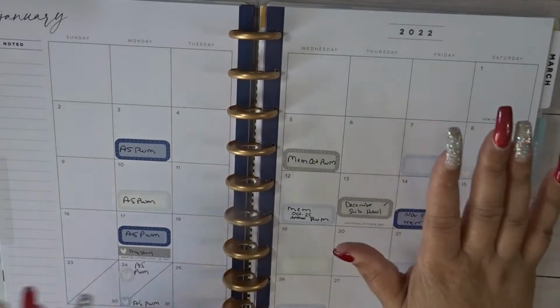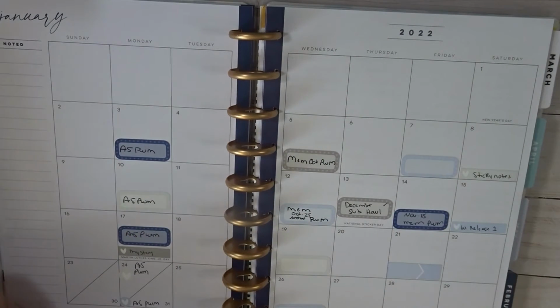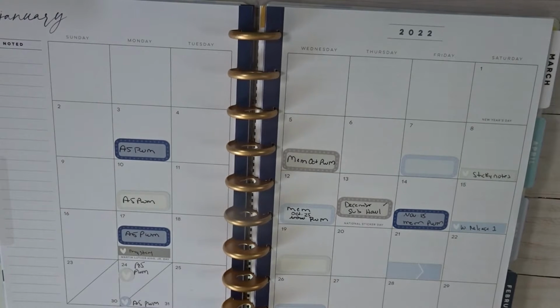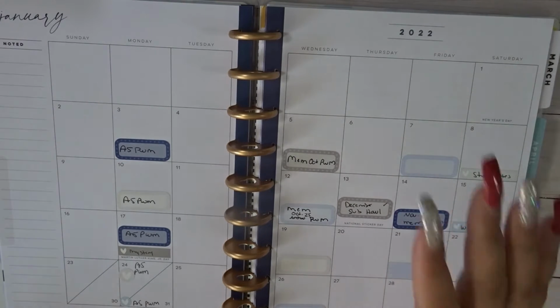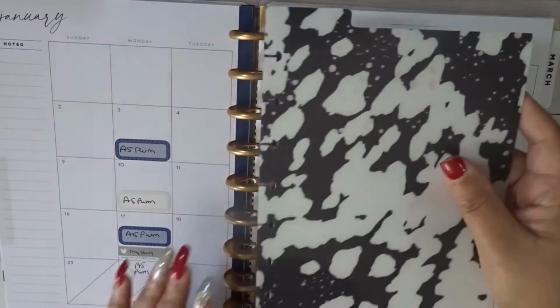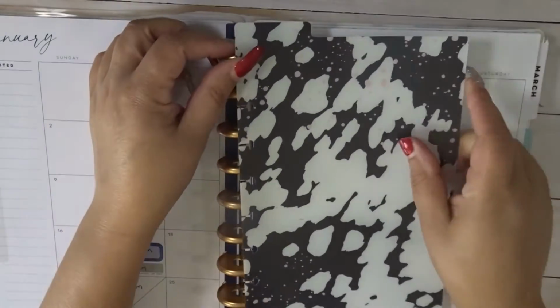For this divider here, just before I started this video, I took a few minutes and pulled out the different dividers and things that I want to use to divide my sections. I'm just going to be using this one.